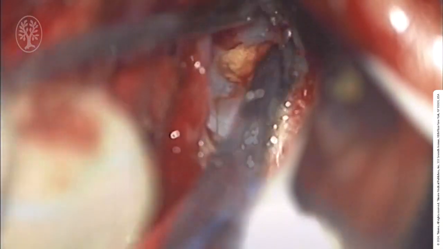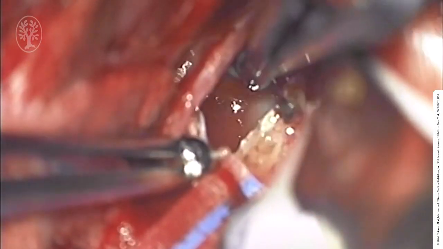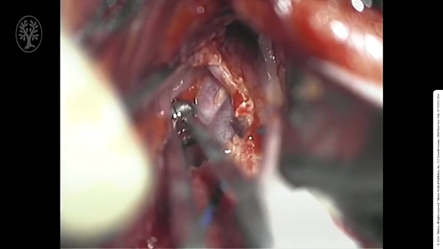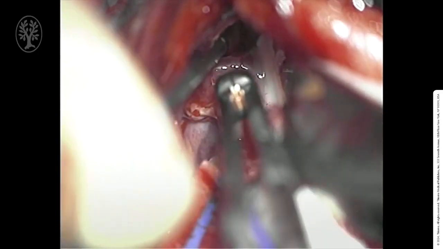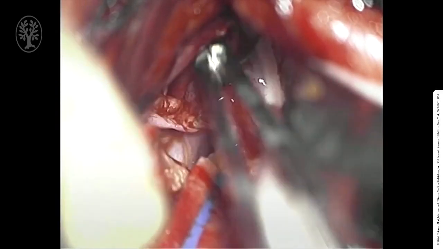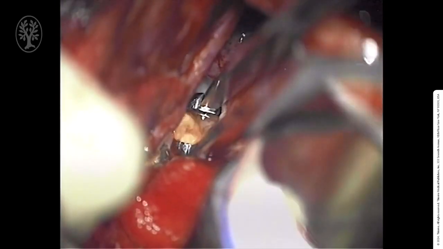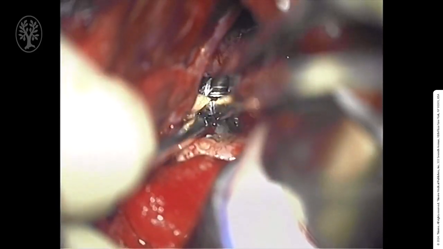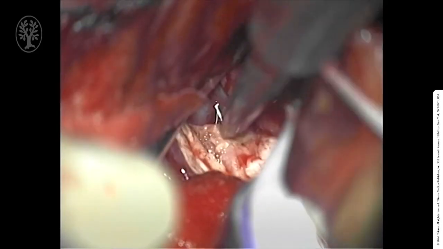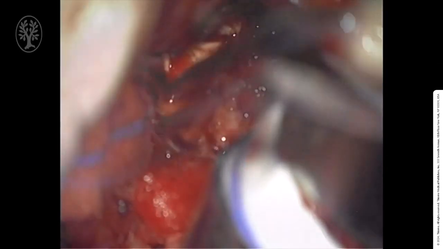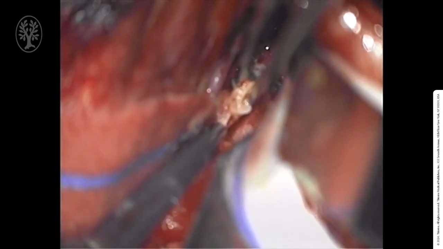We began to remove the cyst wall in pieces while dissecting it away from the surrounding structures and rolling it into itself. Branches of the internal cerebral vein could be seen running through the inferior portion of the cyst. We continued to remove the cyst wall using a combination of sharp and blunt dissection, as well as cavitational aspiration.